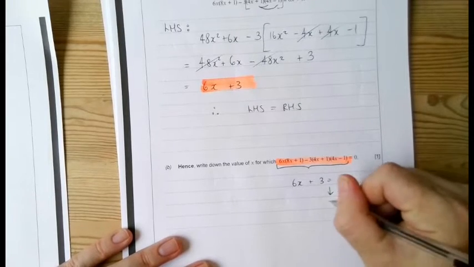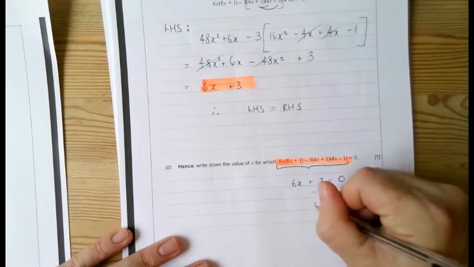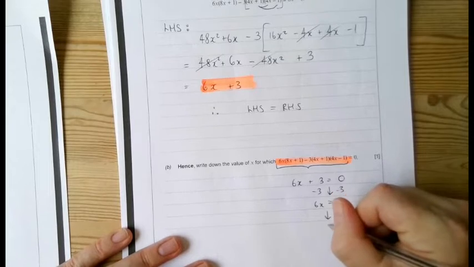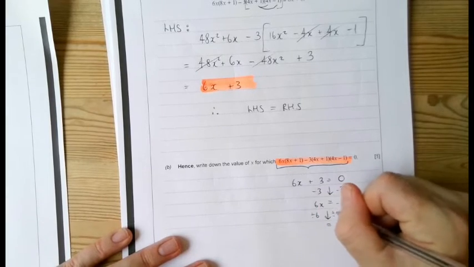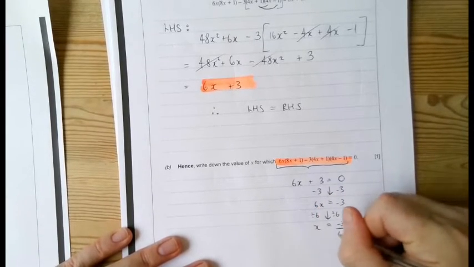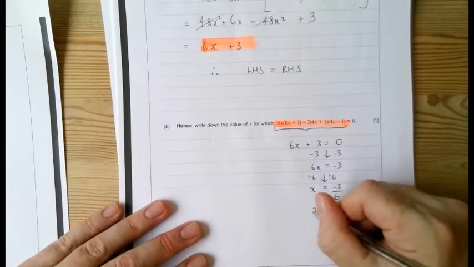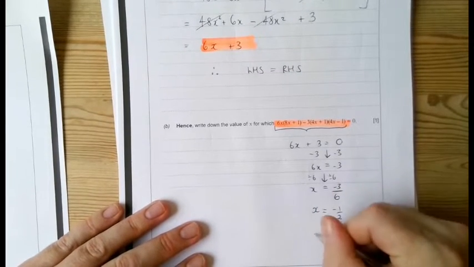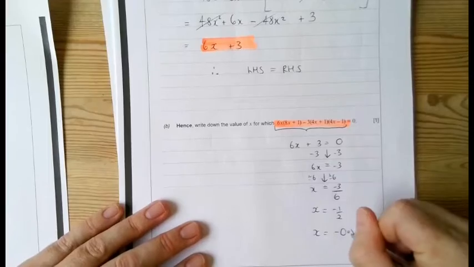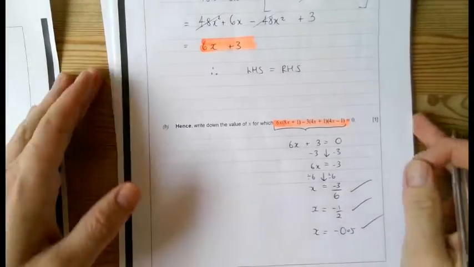Okay, we'll now solve. So take 3 from both sides. 6x equals minus 3. Divide both sides by 6. Leaves us with x equals minus 3 over 6, which is technically the right answer, but I could get that down to minus a half, or I could get that to minus 0.5. All of those answers are correct and we'll get the mark.